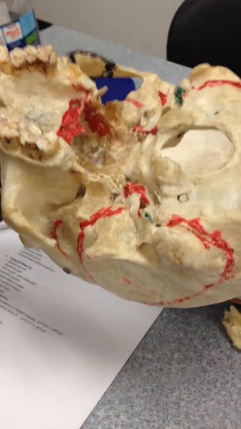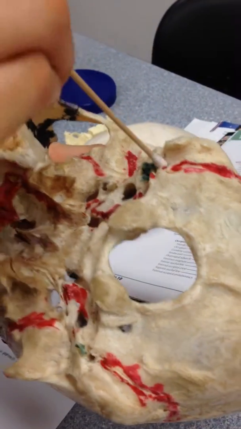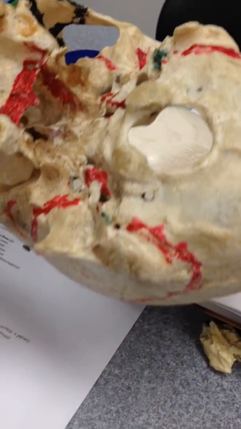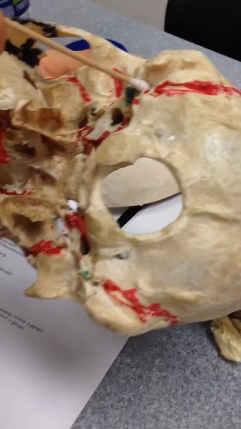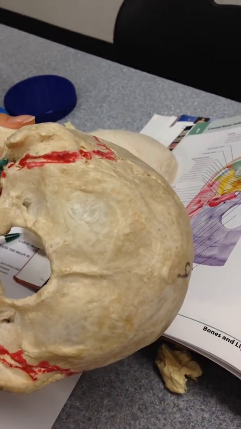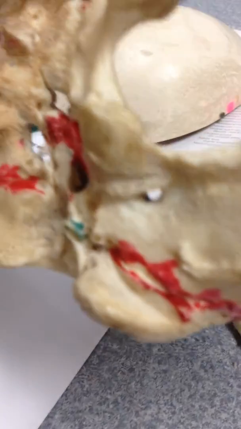Okay. Between the styloid and the mastoid is the stylomastoid process. I'm sorry, that's the stylomastoid foramen, which would be right here, this little hole. It's really tiny. So it's a hole, it's not just a... Yeah, it's foramen.